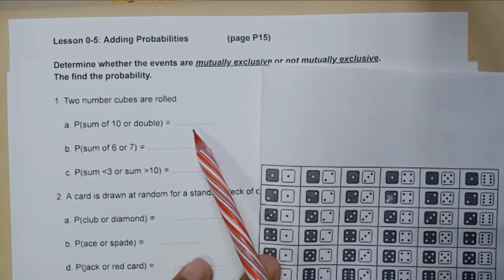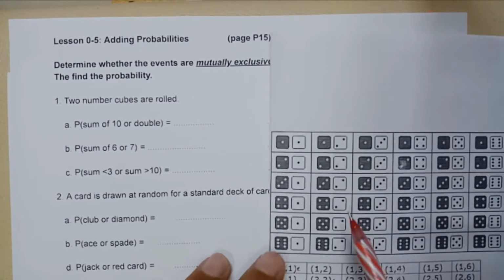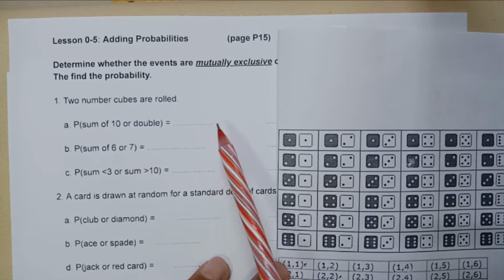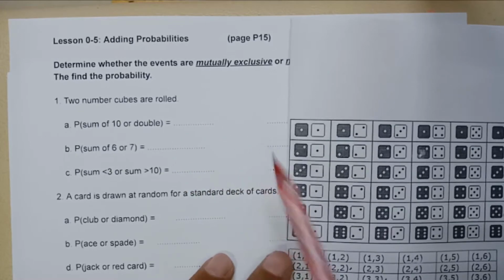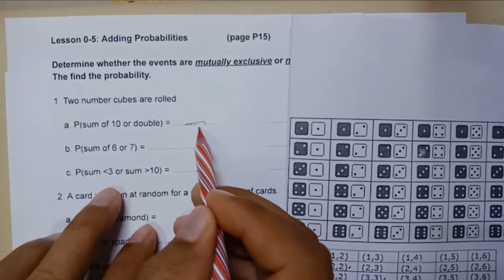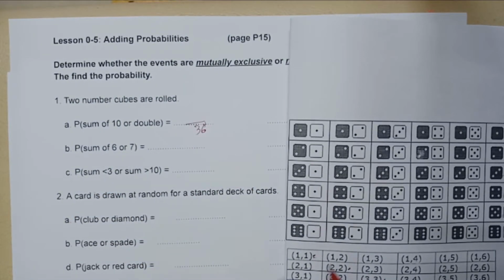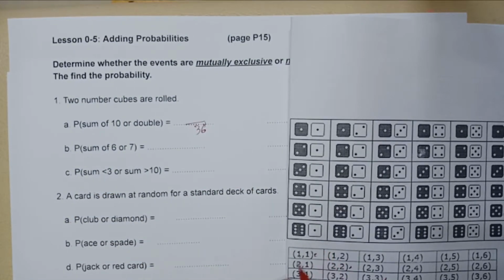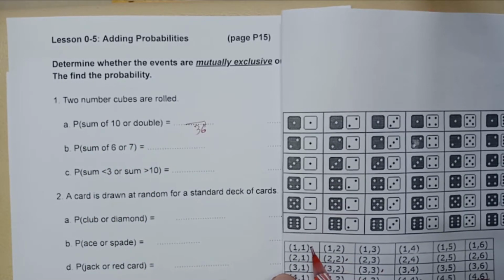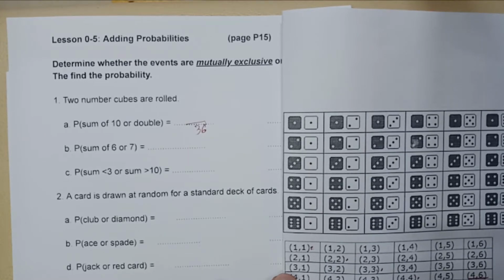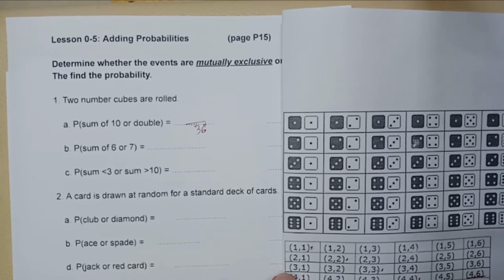And how to solve this problem? As you know, the possible outcomes overall are 36. So just simply count all of that together. Count all the elements in each of the two events. For the double, we have 1 2 3 4 5 6.